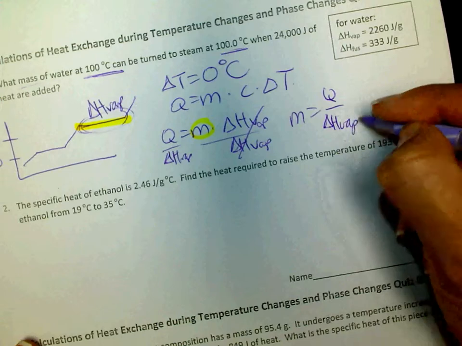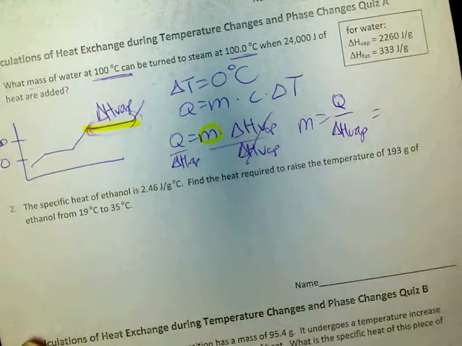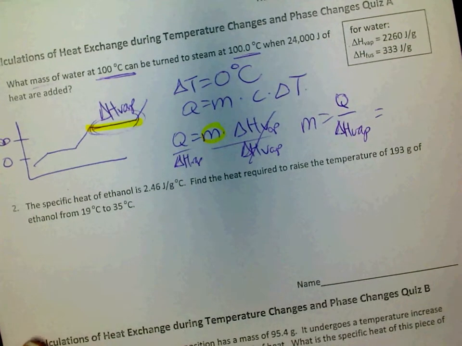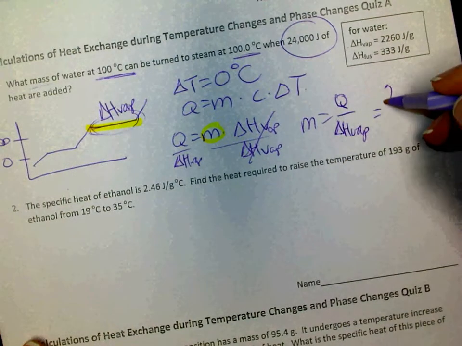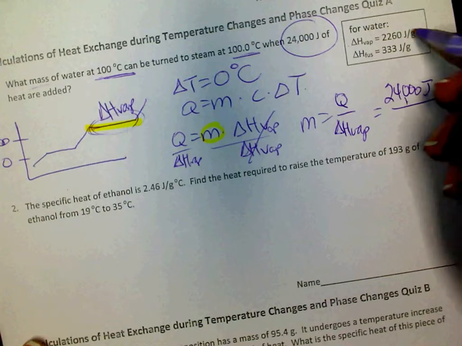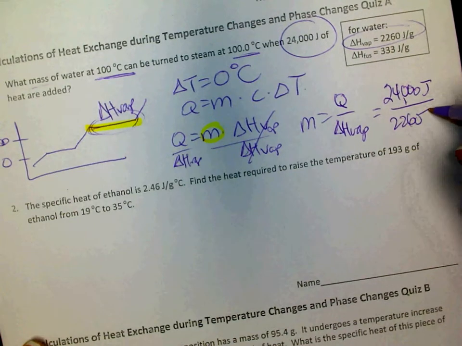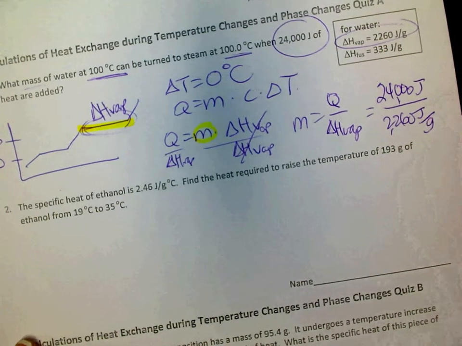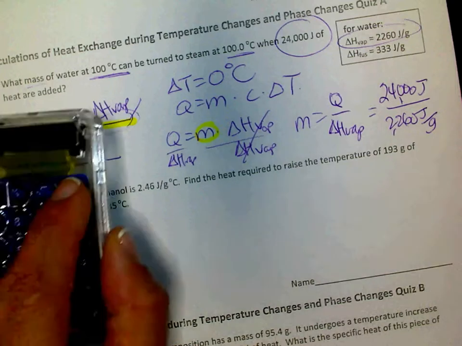Now, Darius, you'd asked me about this. What is the Q for this problem? 24,000. Very good. It's 24,000 joules over heat of vaporization, which is 2260 joules per gram. And what's the math there that I put into my calculator?